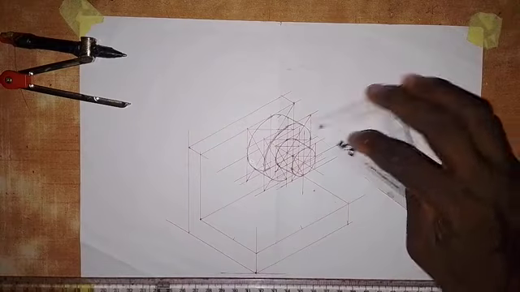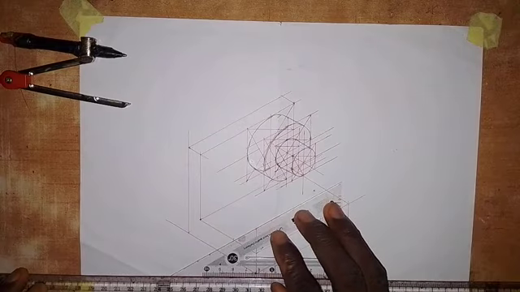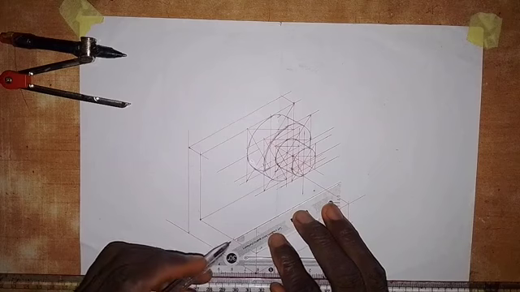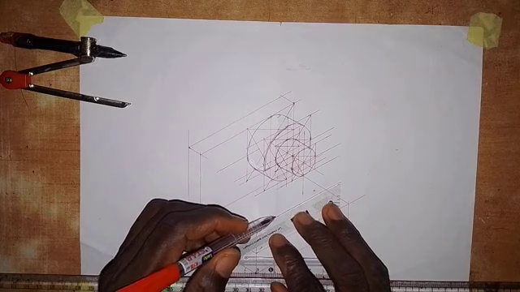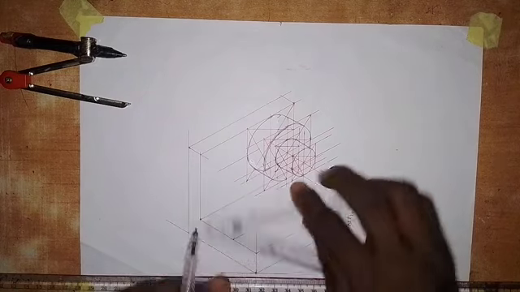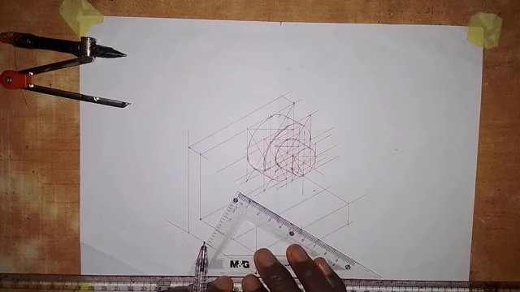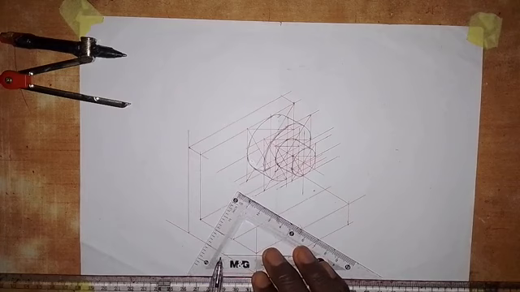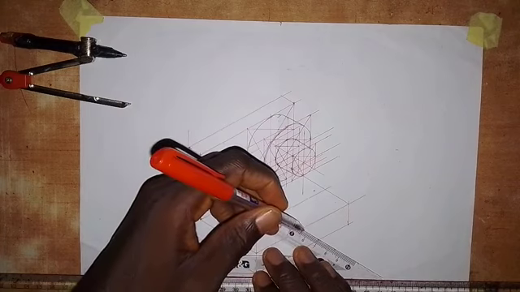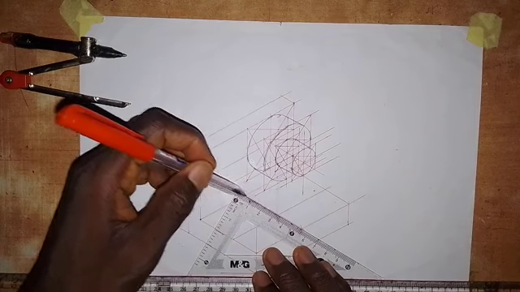So now, with the 30 degrees set square, you draw the center line from this point. Okay, so it goes like this. And then from this point here, draw the center line from here. Okay, so we have this.